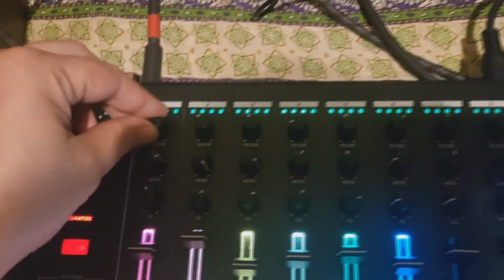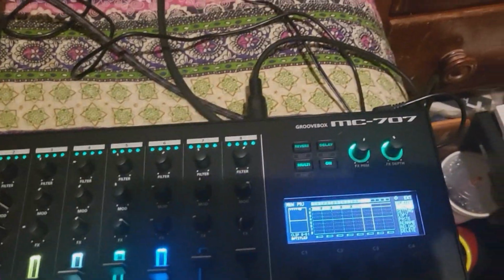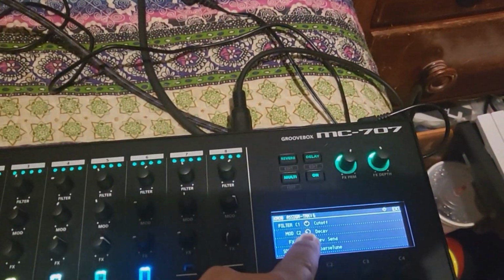The other thing is, since you do have the multi-track mode on the MC707, you can program these knobs to do stuff just by knob assigning them to those different things.